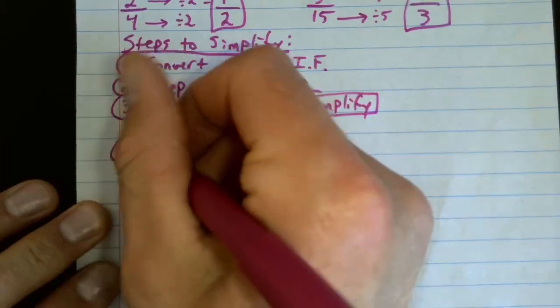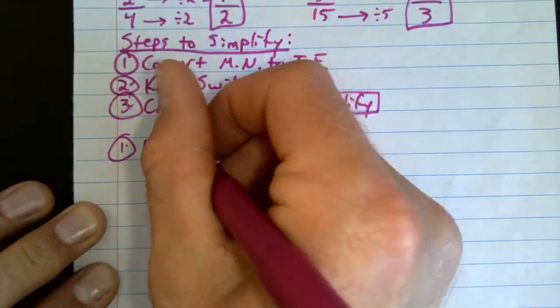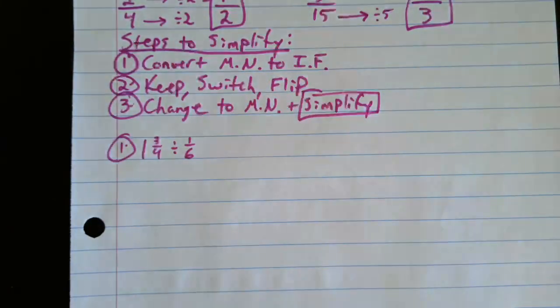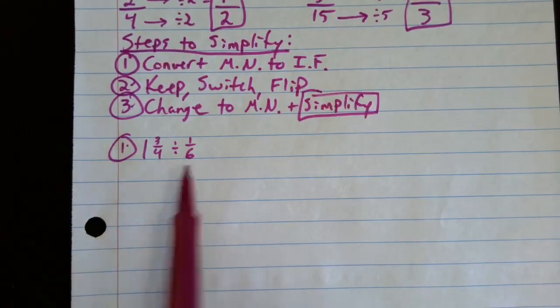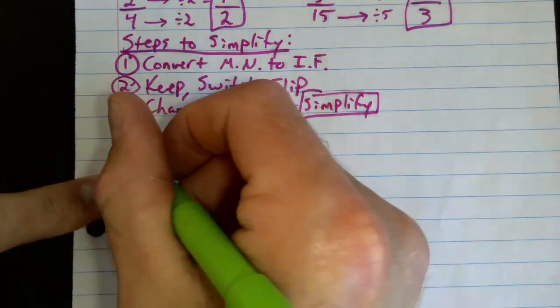So go and write number 1, which is 1 3/4 divided by 1/6. Step 1 is convert that mixed number into an improper fraction.